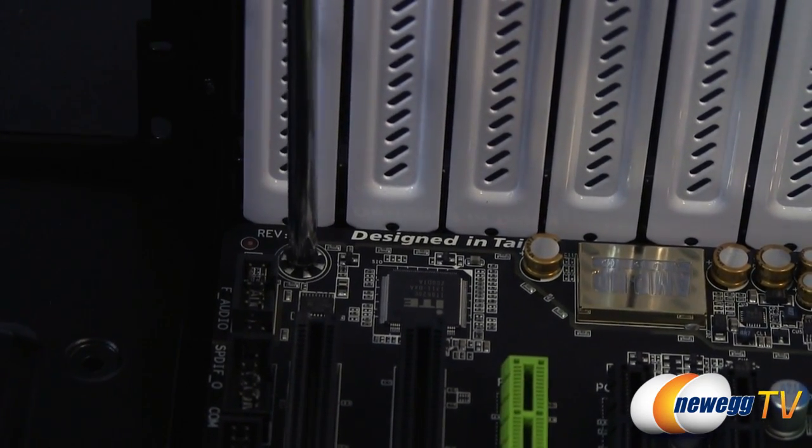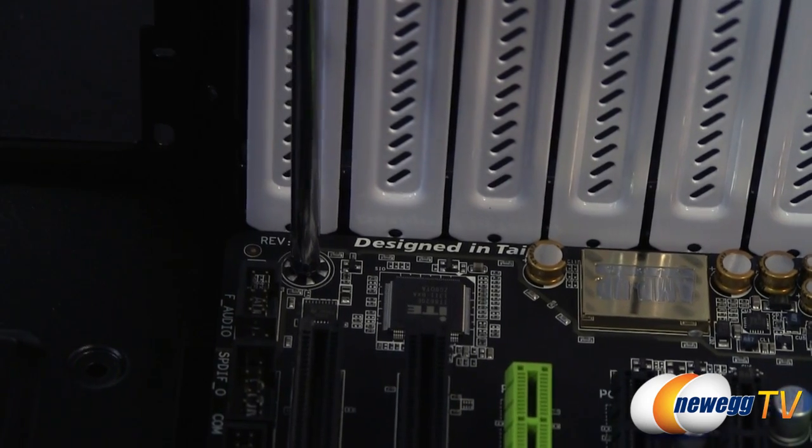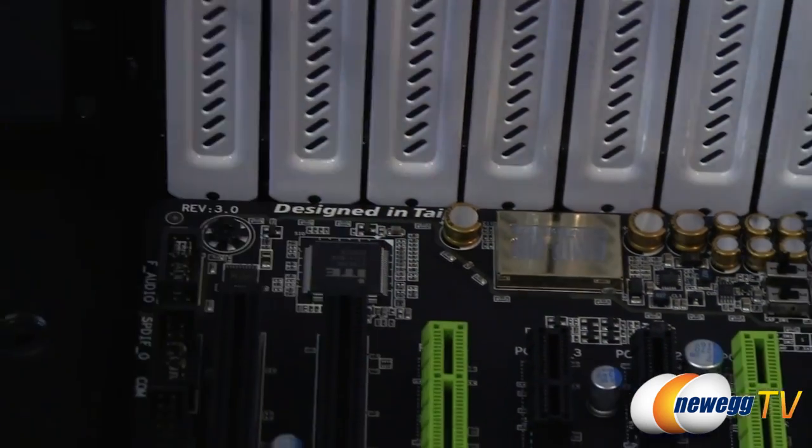And again, this is not a full tutorial on motherboard installation, but these are the elements that I find are most key to getting your motherboard installed properly.